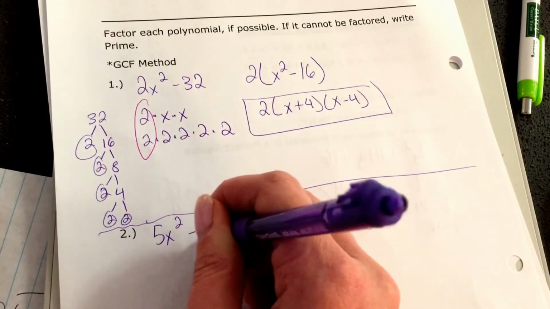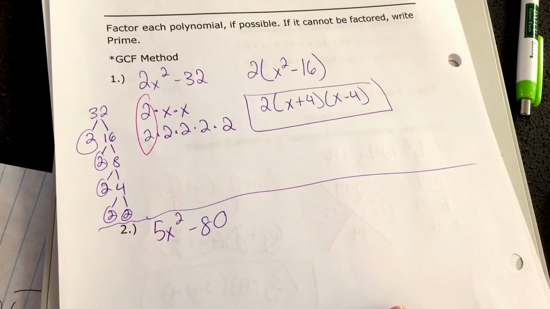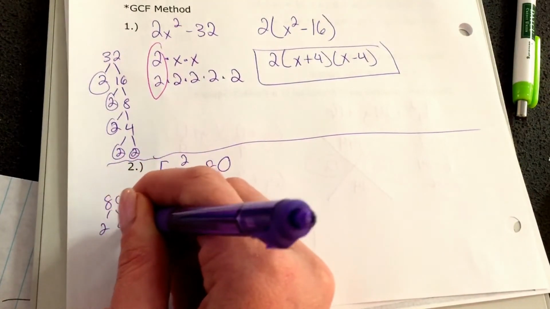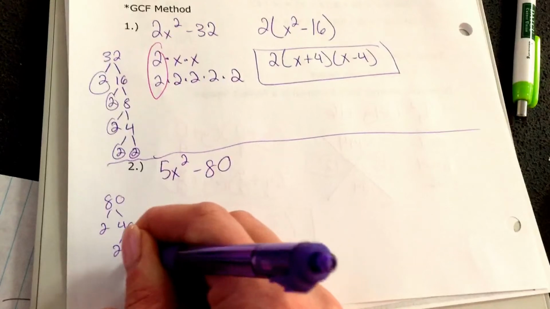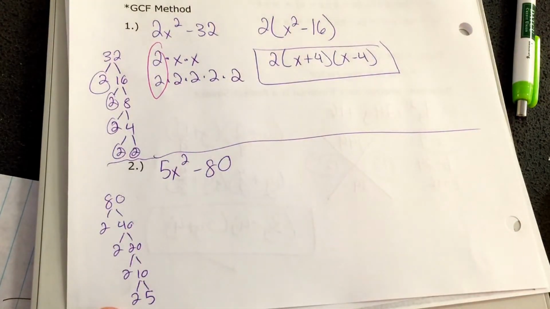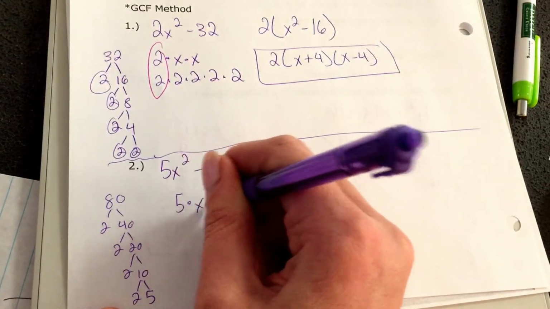5x squared minus 80. So let's factor out 80 here. We have 2 and 40, 2 and 20, 2 and 10, and then 2 and 5. 5 times x.